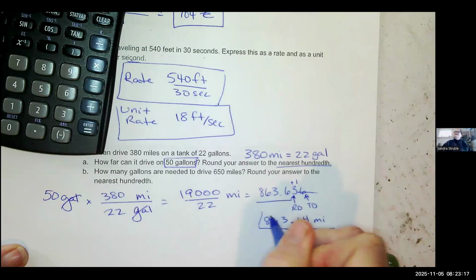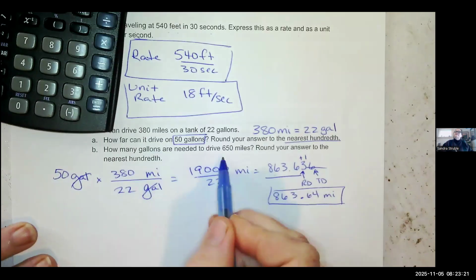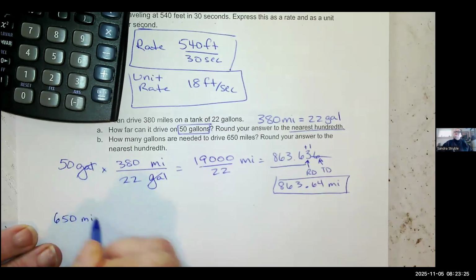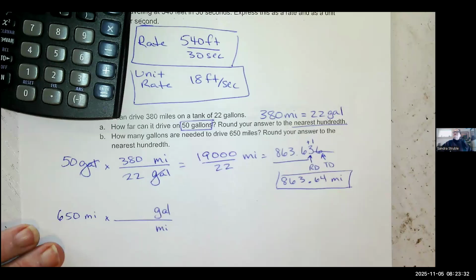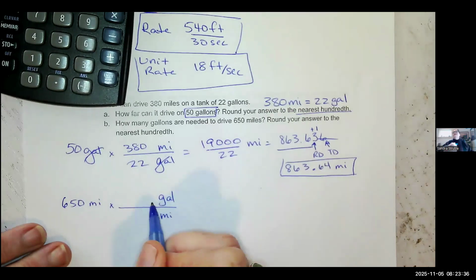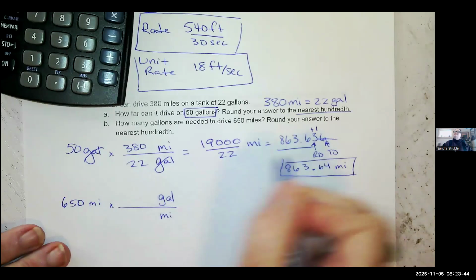The next one is how many gallons are needed to drive 650 miles. Start with what you're given. We're going to use the same conversion rate from miles to gallons. And this is what I used on one of my labs to where you can actually find out the dollars, because once you find out the gallons, then you can say the dollar is $3.50 a gallon. You can find out how much it's going to cost to go 650 miles. All right, so gallons is 22 and the miles are 380.